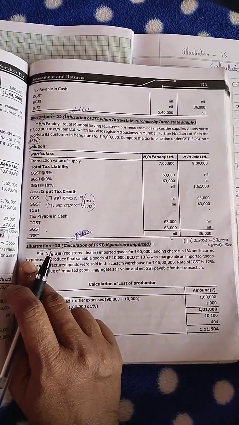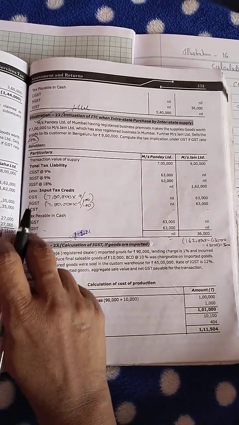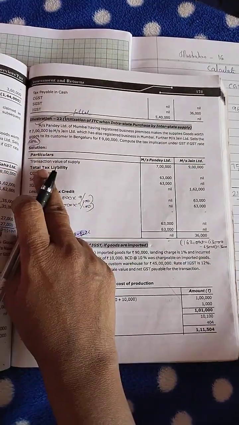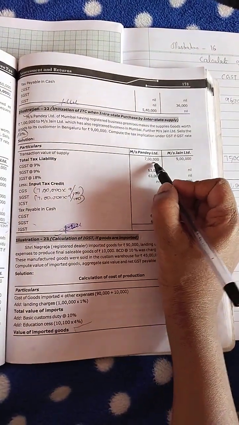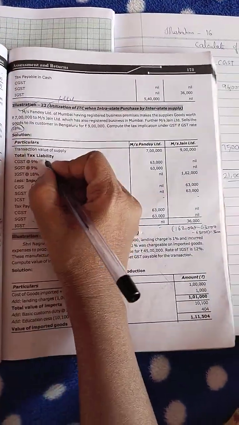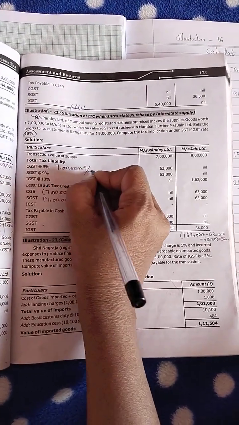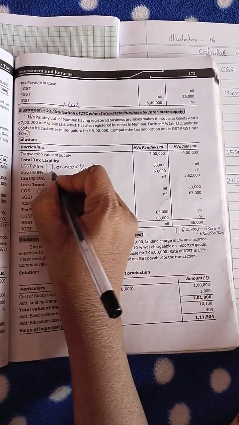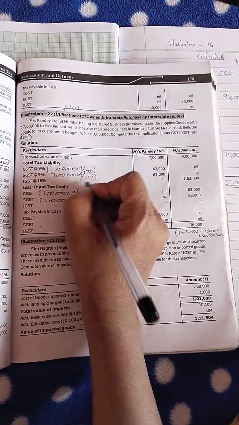Obviously for CGST and SGST it will be equally divided. So calculating the total tax liability, that is the output tax, it will be 7 lakhs into 9%. So 7 lakhs into 9 divided by 100, and the same again, 7 lakhs into 9 divided by 100.